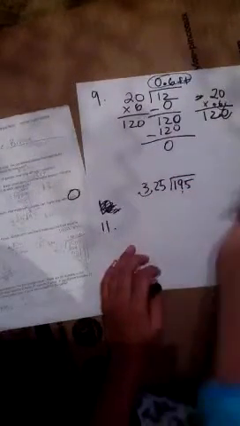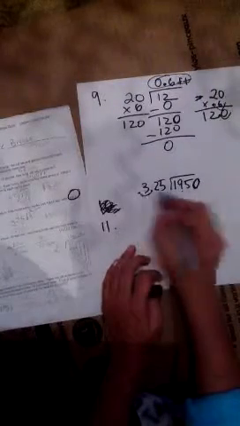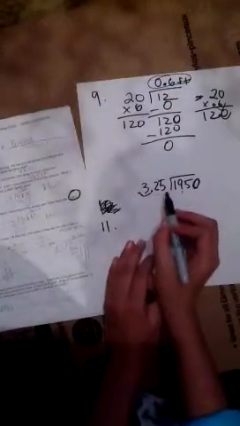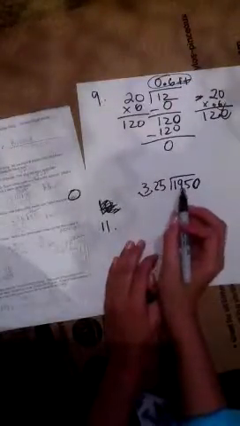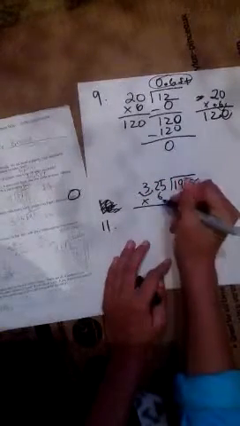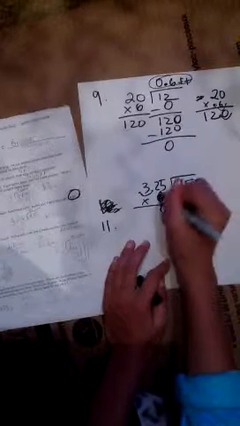And you cannot divide with a decimal point right here. You just can't. So once you move it over, you have to put your 0 at the end. And 325 will go into 1,950 six times. Ooh, I messed my 6 up. Okay.